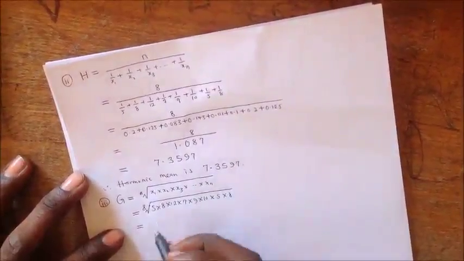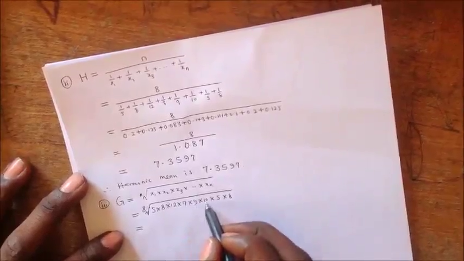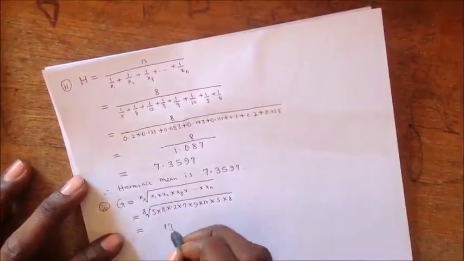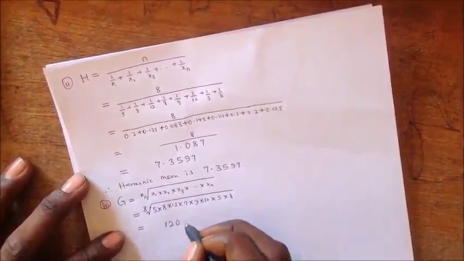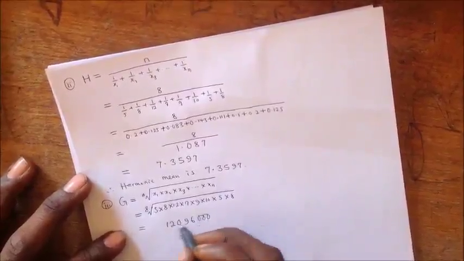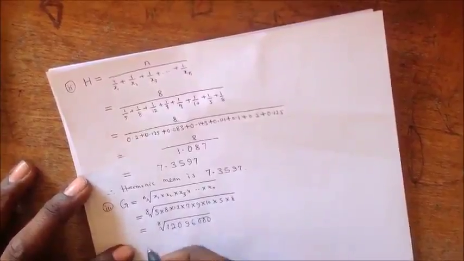We are going to have 8 times 5 times 12 times 7 times 9 times 10 times 5 times 8. We're going to have 1,209,600.